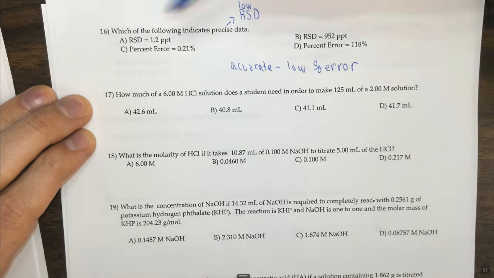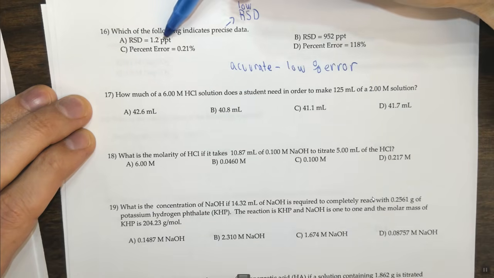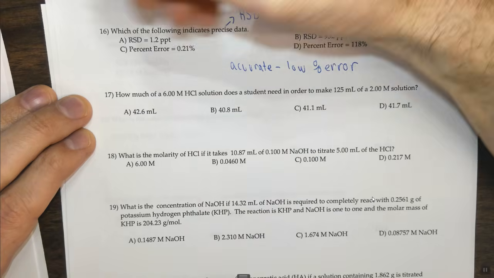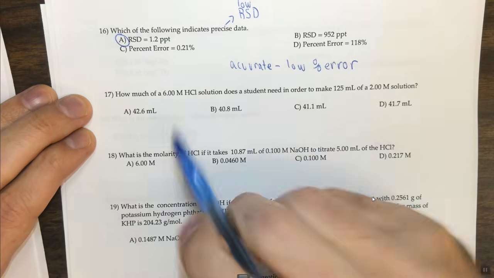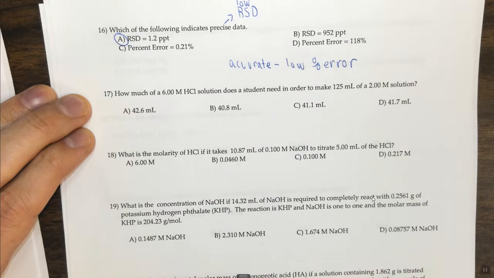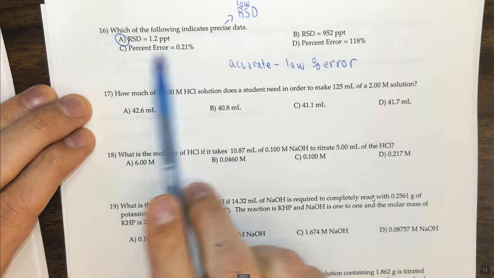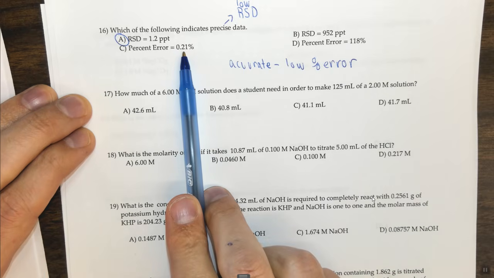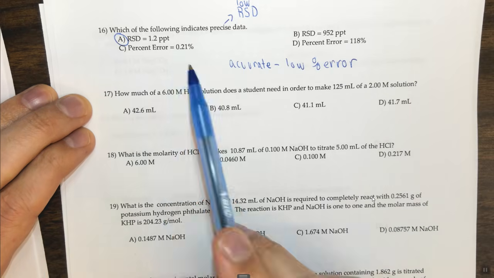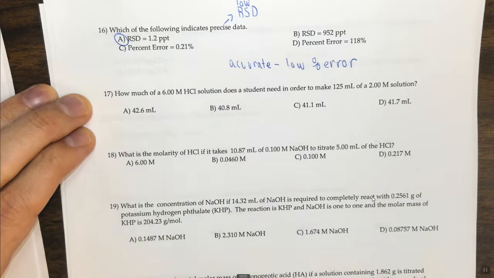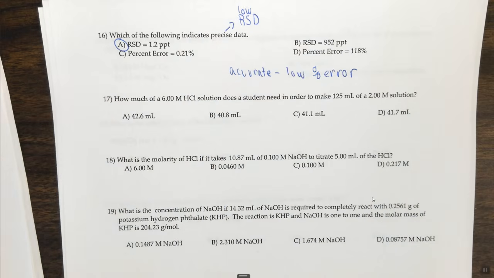So in this case, we care about RSD, and we want the RSD to be low. 1.2 parts per thousand is low. 952 out of 1,000, not so much. So precise data will have a low RSD. Note that the % error being low means that the data is accurate. It might be a good thing, but it's not precision. So make sure that you're aware of the difference between accuracy and precision. Again, it's something you could put on your cheat sheet.